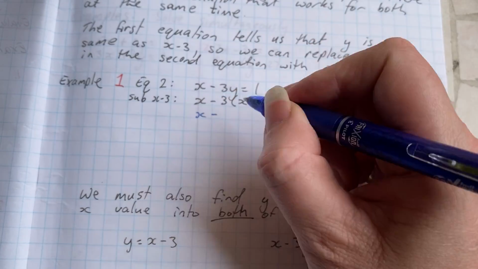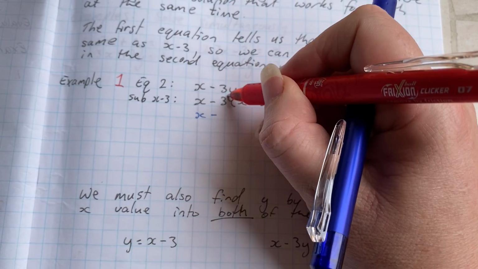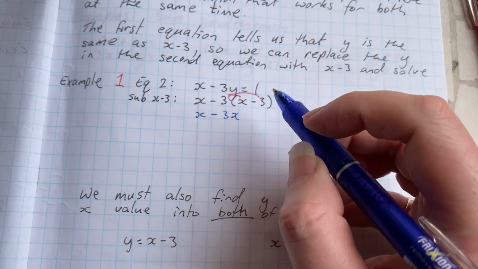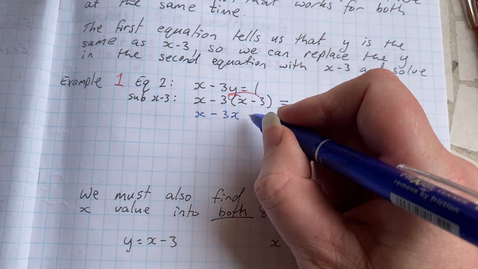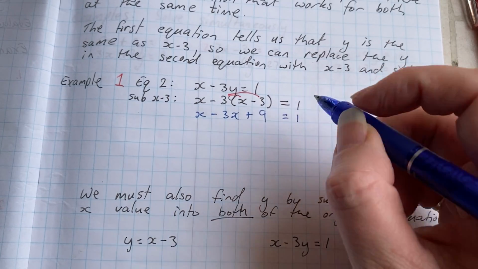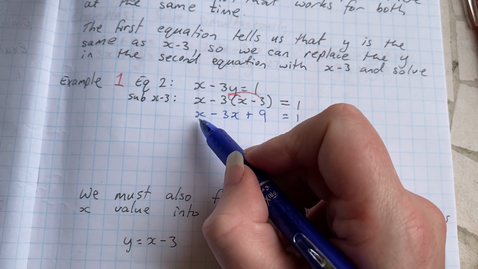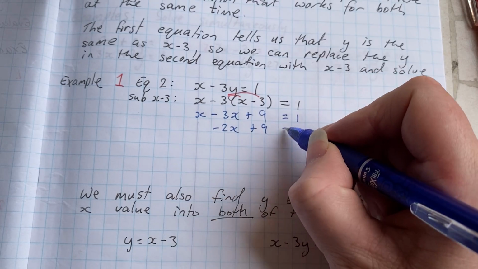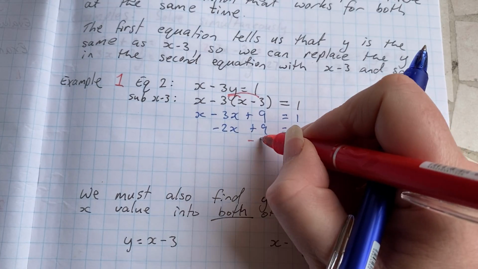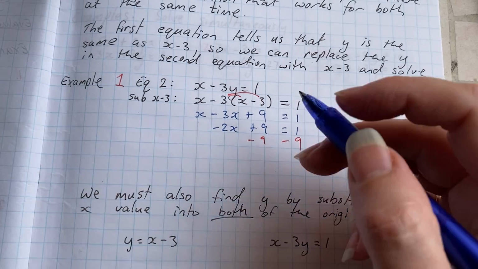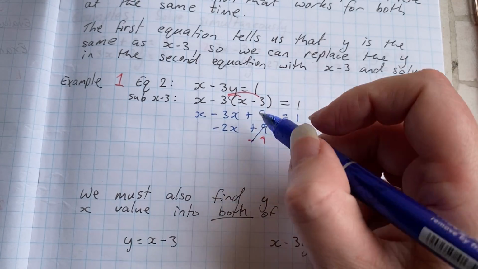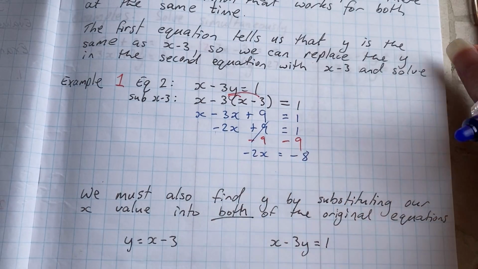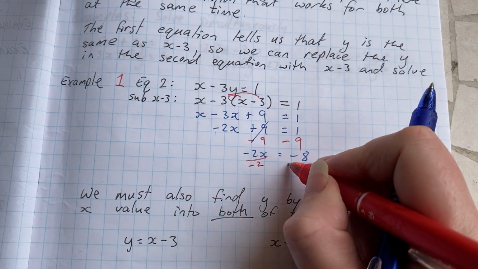So we've got x minus, now remember when we expand brackets, we multiply over the rainbows. So 3 times x is 3x, and then negative 3 times negative 3 is plus 9 equals 1. Let's collect up our like terms. So x minus 3x gives us negative 2x plus 9 equals 1. Let's minus the 9 off each side. So we've got negative 2x equals 1 minus 9, which is negative 8. Divide by the negative 2.